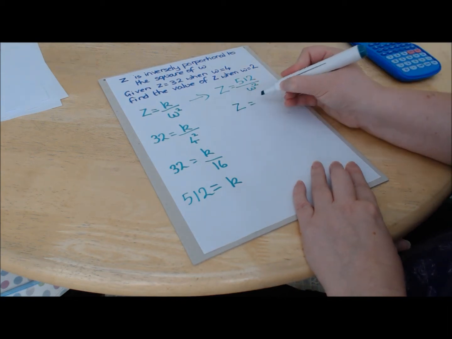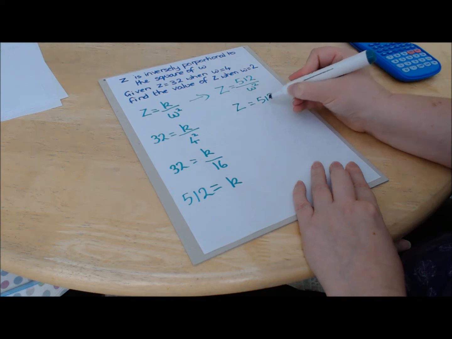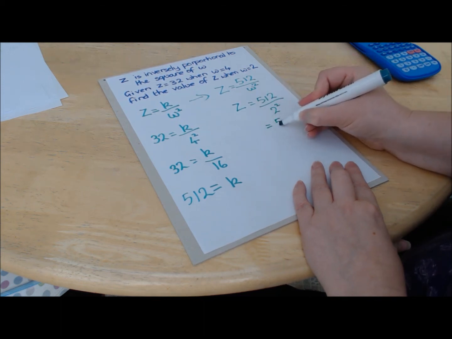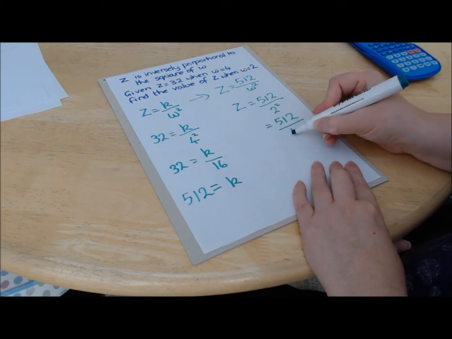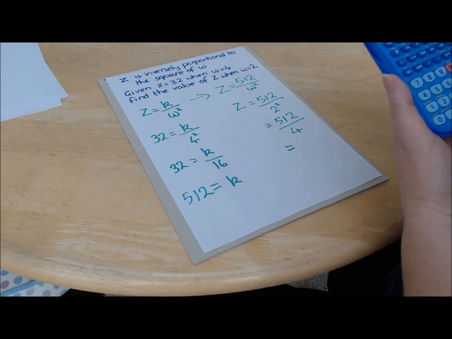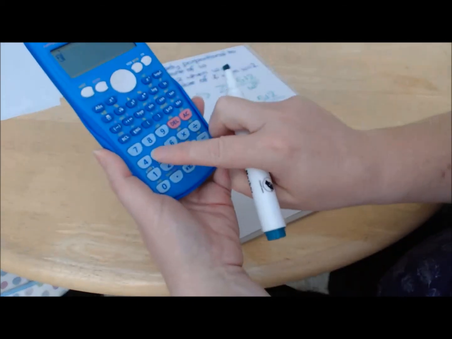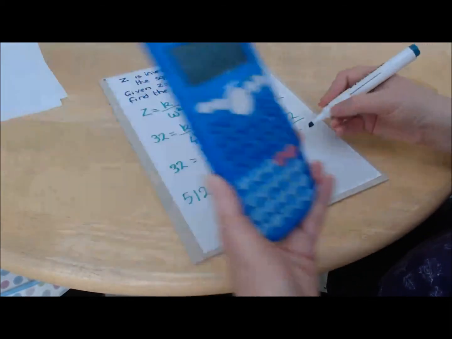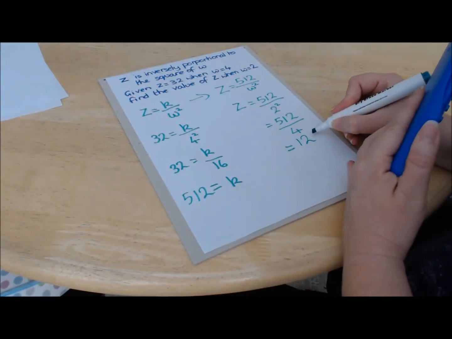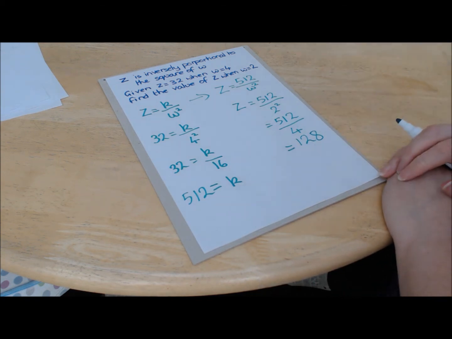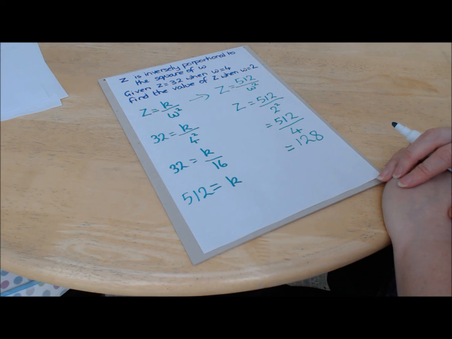So z equals 512 divided by 2 squared. So that's 512 divided by 4. Again, I'm going to do that on the calculator in the interest of time. 512 divided by 4 is going to give us 128. So that's how we do direct and inverse proportion questions.